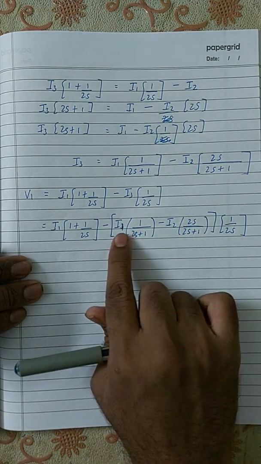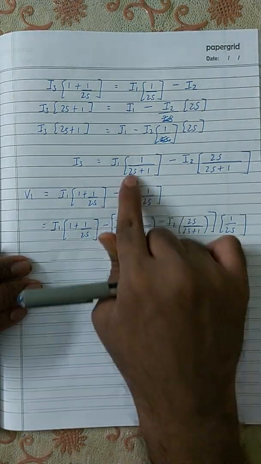So this is basically I3. I expressed I3 in terms of this equation.